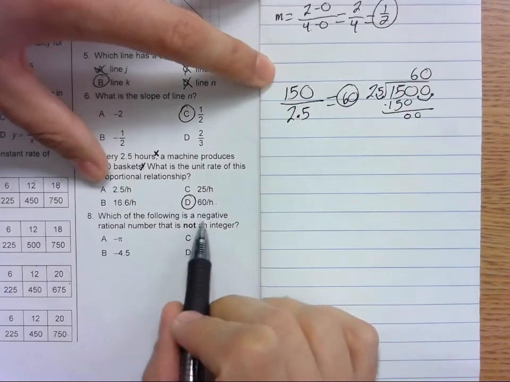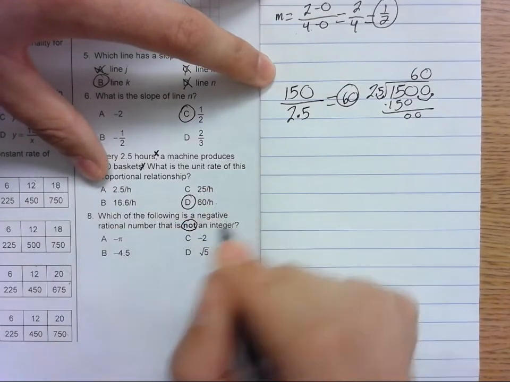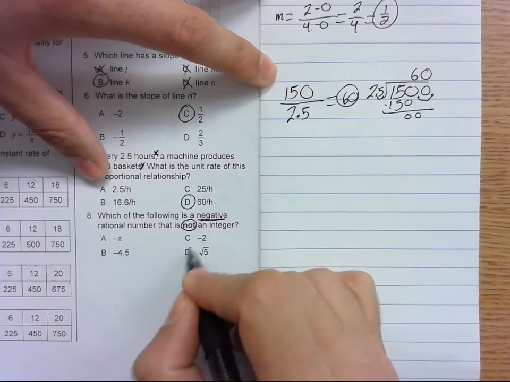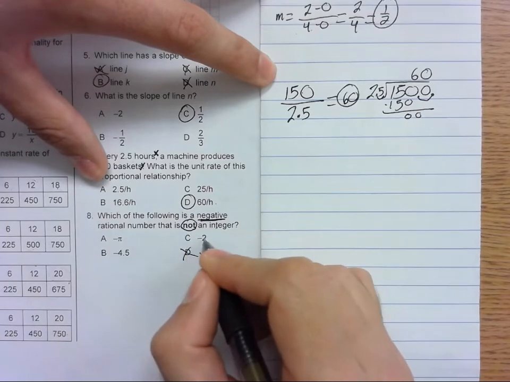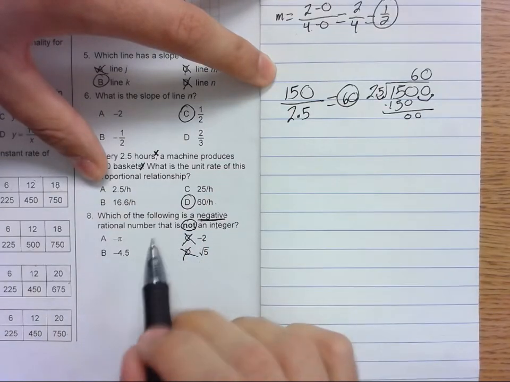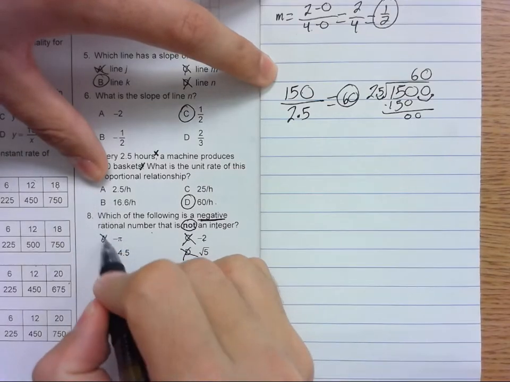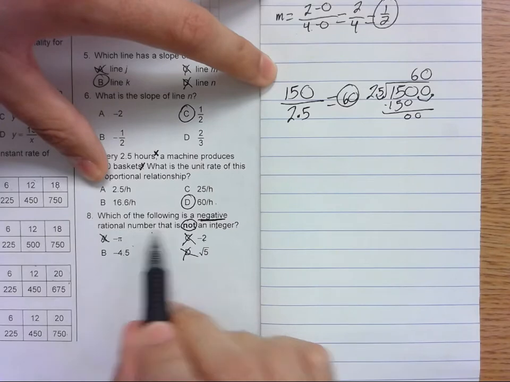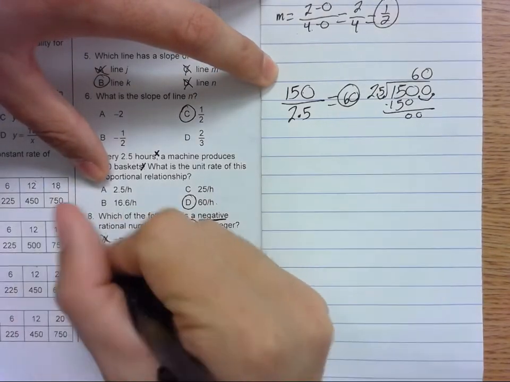8, which of the following is a negative rational number that is not an integer? So we need a negative, which means that's out. We do not want an integer. This is an integer, so that's out. And we want it to be rational. Pi is an irrational number. The only negative rational number that's not an integer is -4.5. 8 is B.